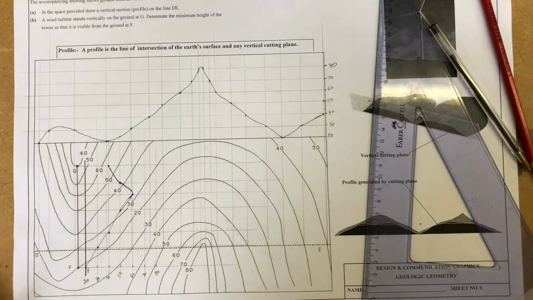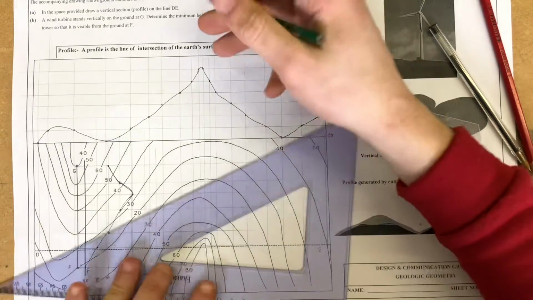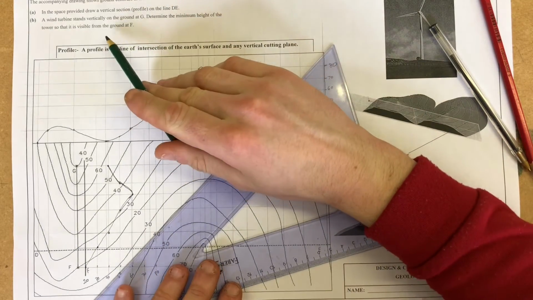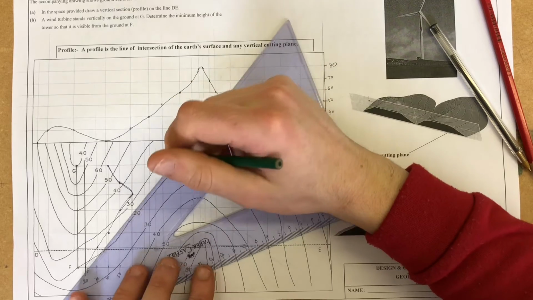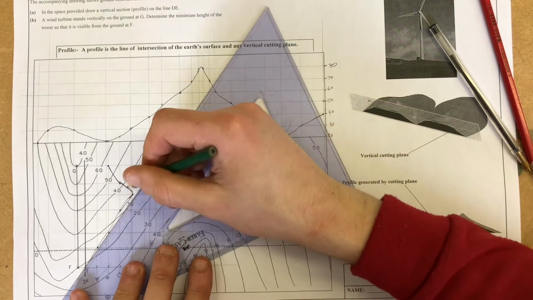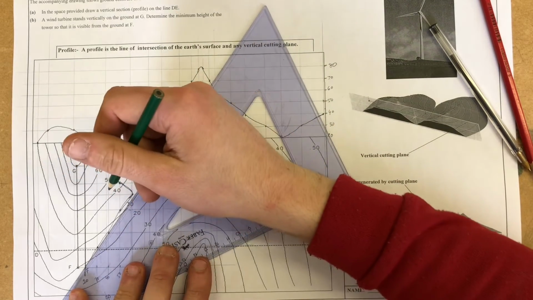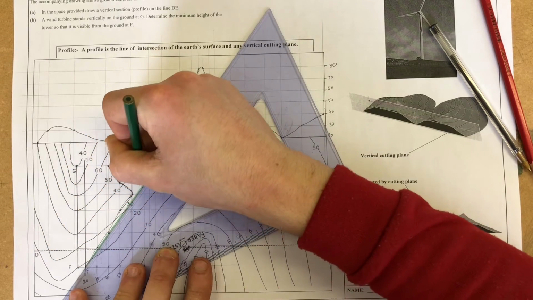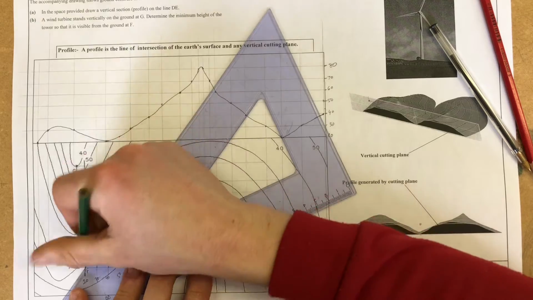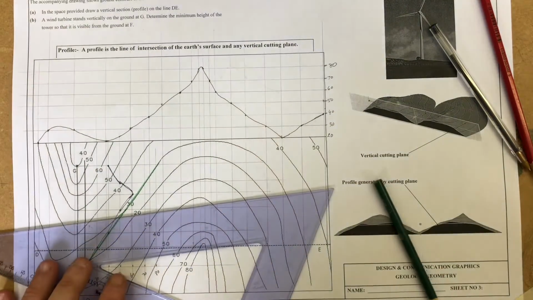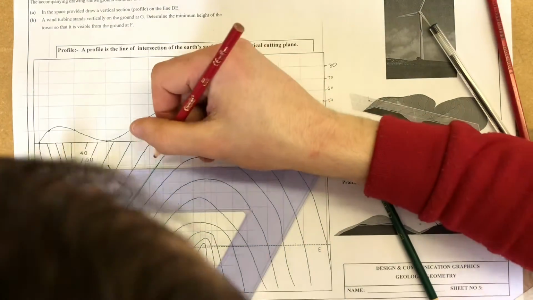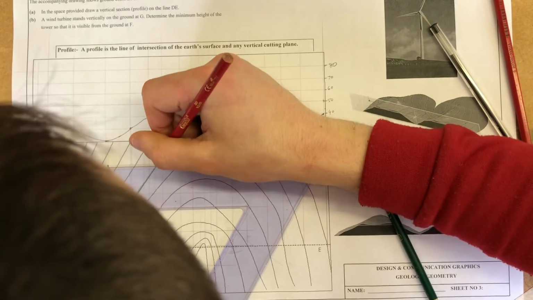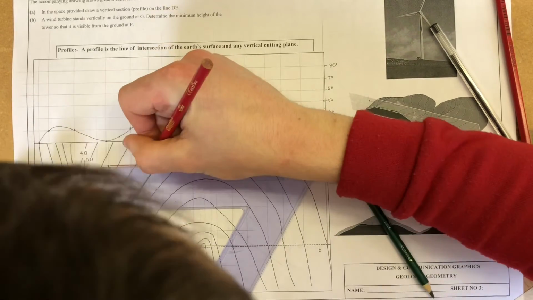Okay, so we want to know then, determine the minimum height of a tower so that it's visible from the ground at F. So F needs to be able to look out over this mountainy peak here. Okay, so I'm going to draw a line from F out along there. Okay, and where it hits a line above the line G, I'm just going to draw it in red here.